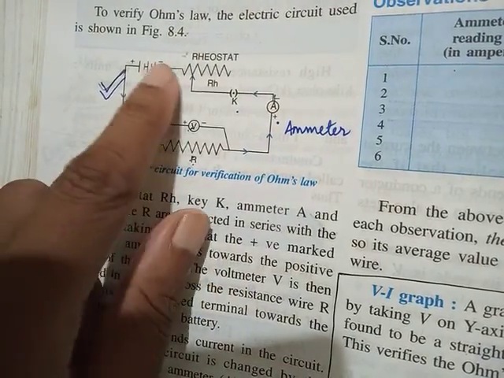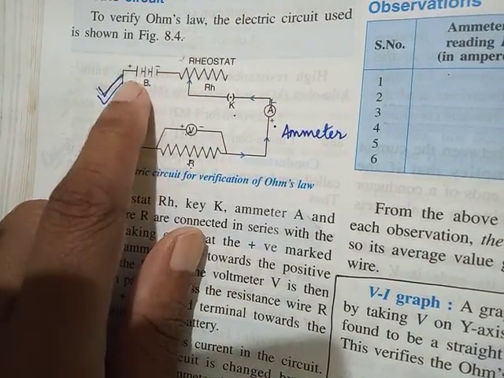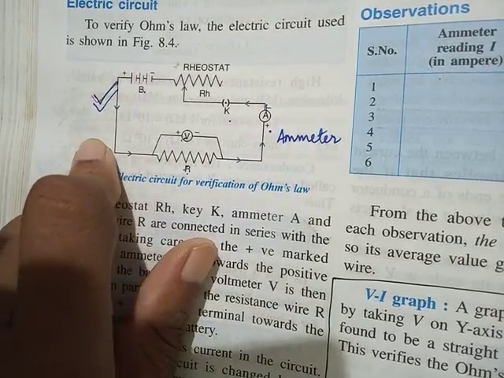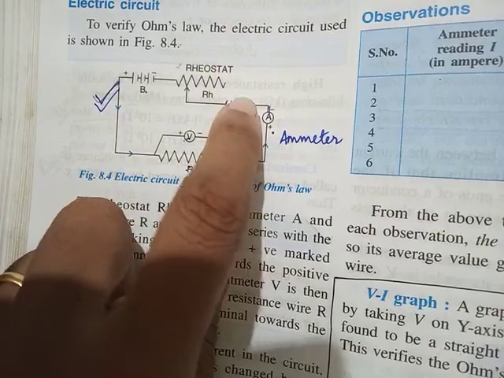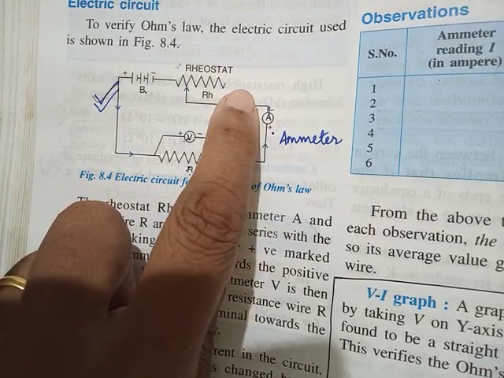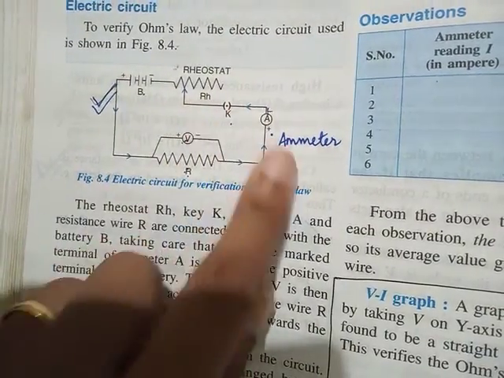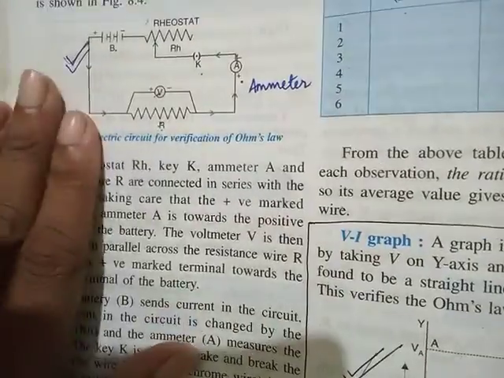Even if you leave this battery on for 10 seconds, it is going to get heated up. So the rheostat is made of a material whose resistance doesn't change much with temperature. That helps in verifying Ohm's law much more easily.